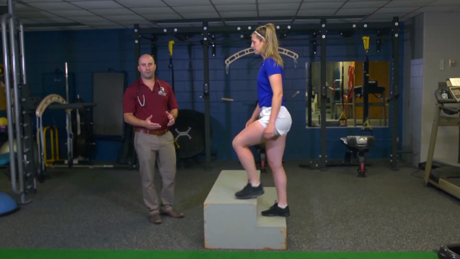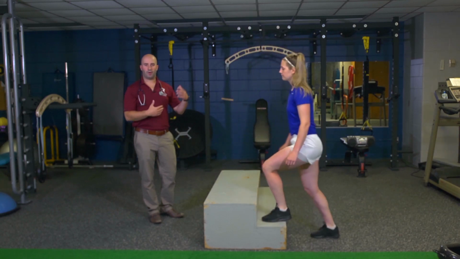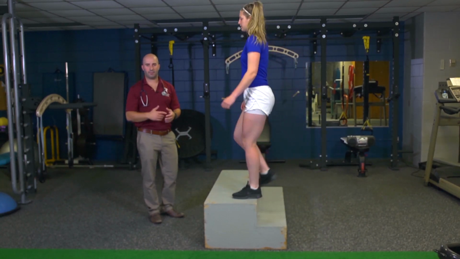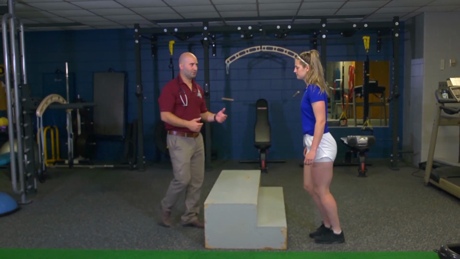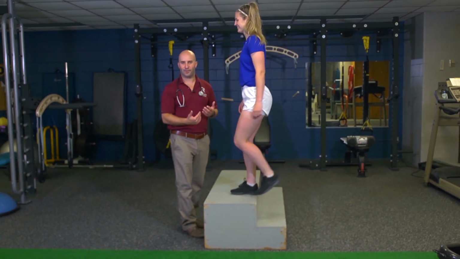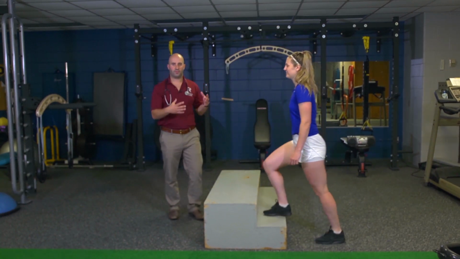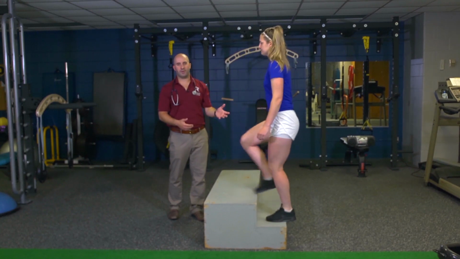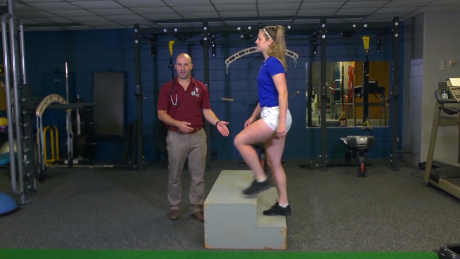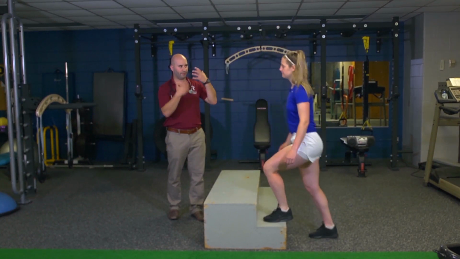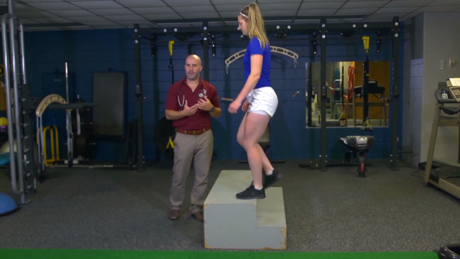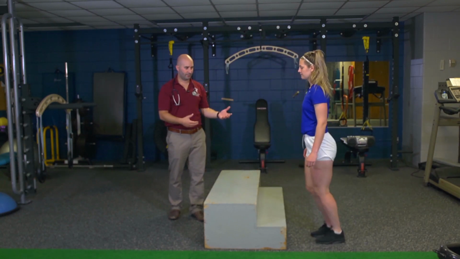So throughout her stepping, I want to maintain good client contact. I'm not too far away. I'm also not too close that it's uncomfortable for her to walk up the stairs. But from this position, I can observe my client, making sure she's following the cadence and making sure that visually she's not looking blue in the face, she's breathing, she looks comfortable.